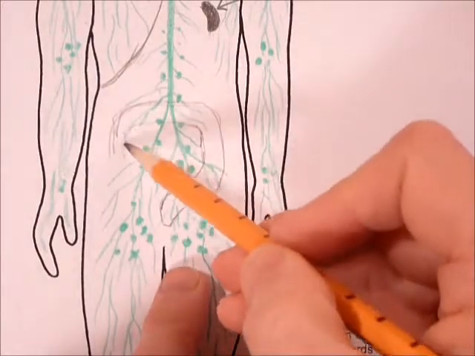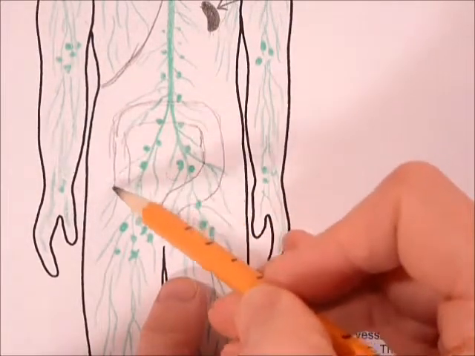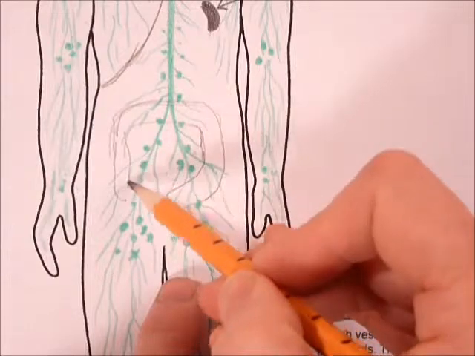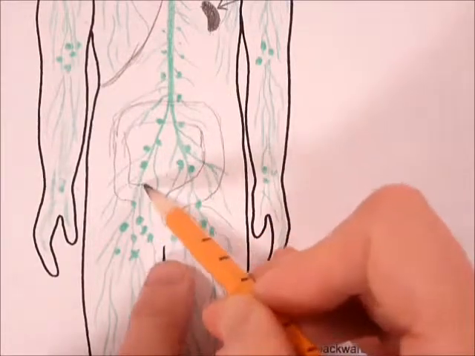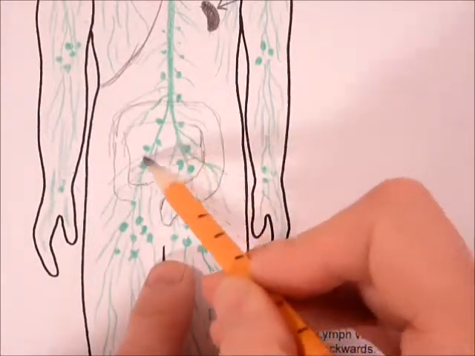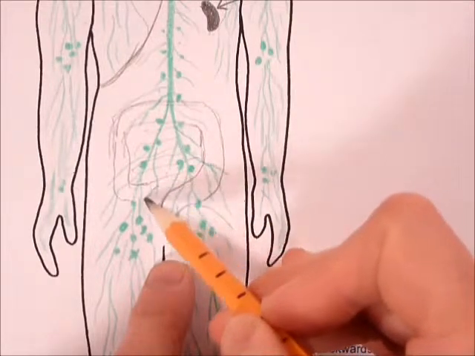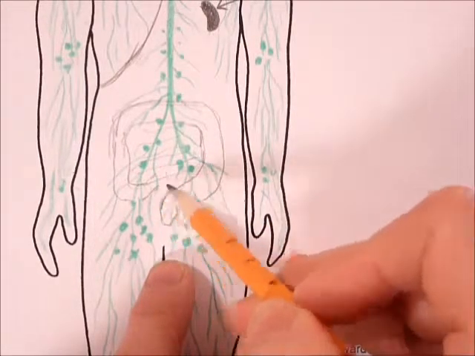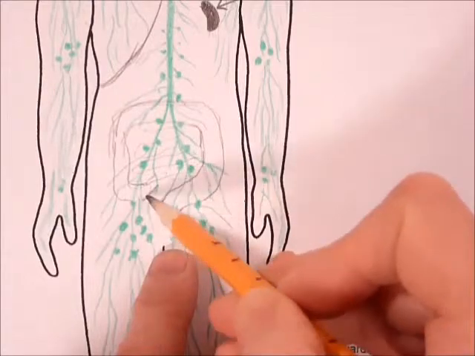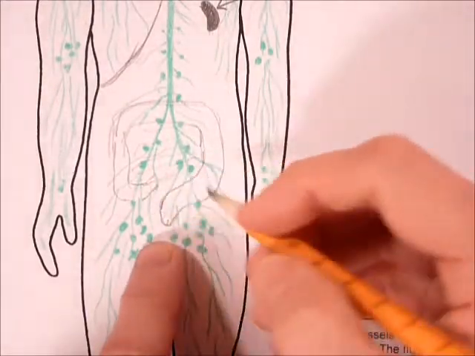That's the exit. And this over here is where it's going to hook to the small intestine, right? This is the small intestine in here. So this is where it hooks up to the small intestine. This is where it comes out. That's the rectum. This is where it goes into the small intestine.